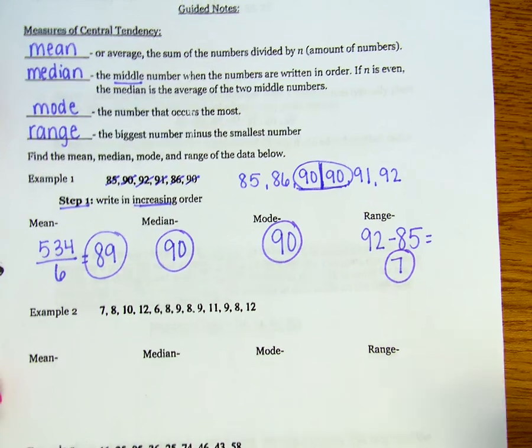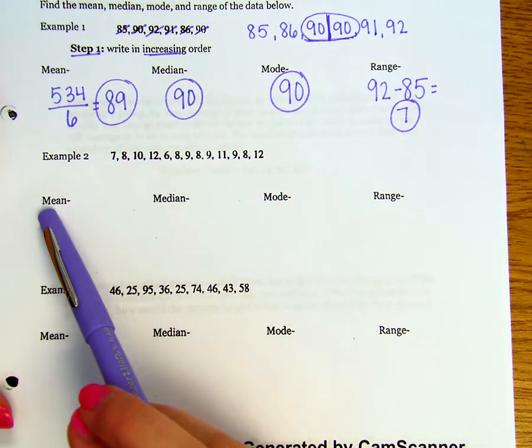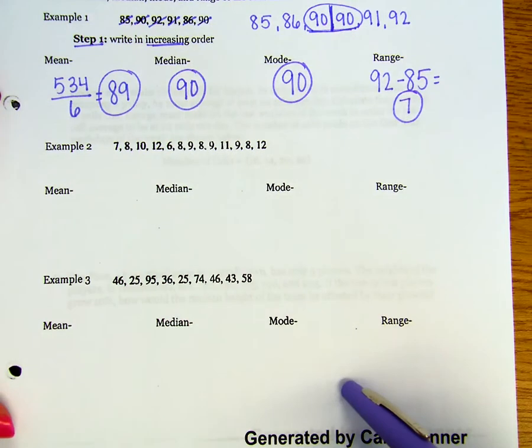So now this video is going to end, and I want you to spend the time finding the mean, median, mode, and range for examples 2 and 3.